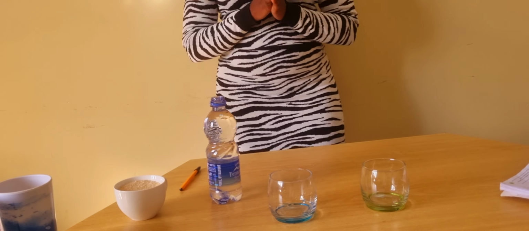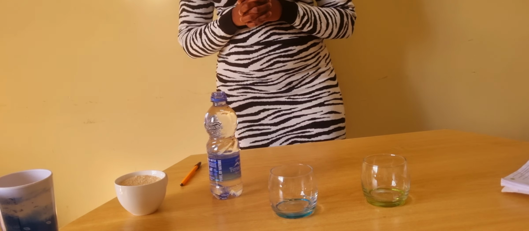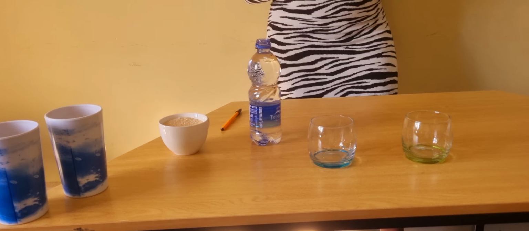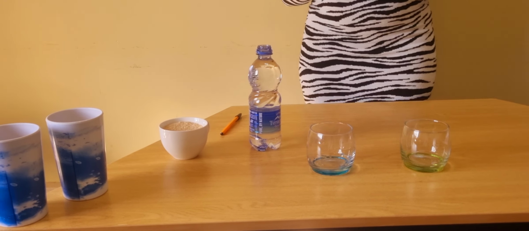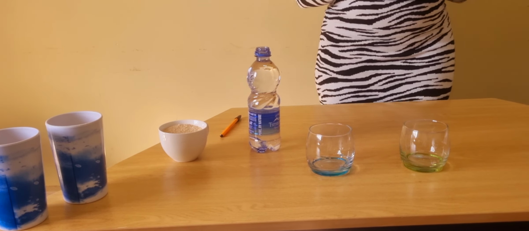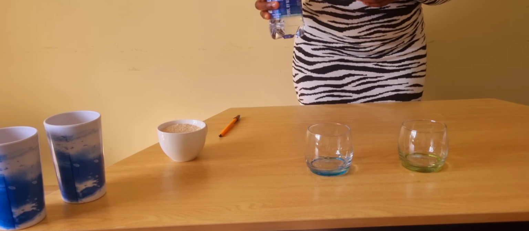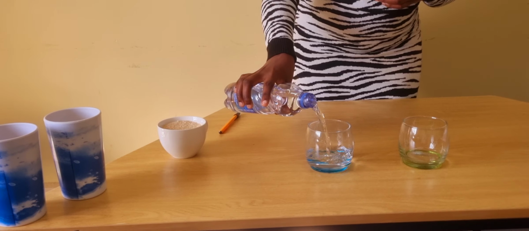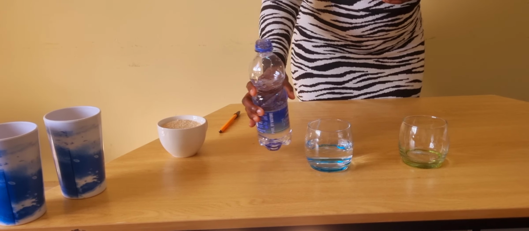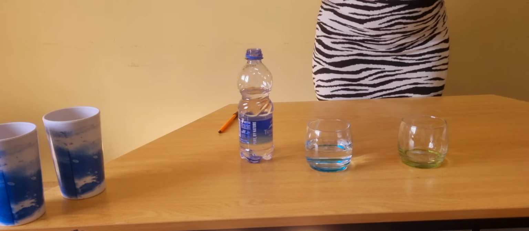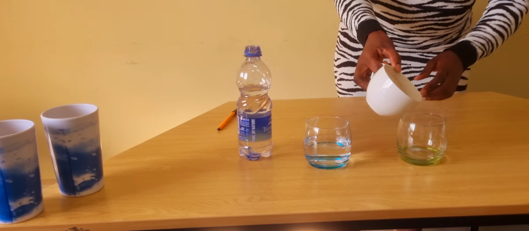Let's show the second demonstration, of a solution. If we remember, a solution is when we mix two substances of different phases and the solid one dissolves into the liquid one. We have water as our liquid. Let's pour it. We have sugar, which is in solid phase.